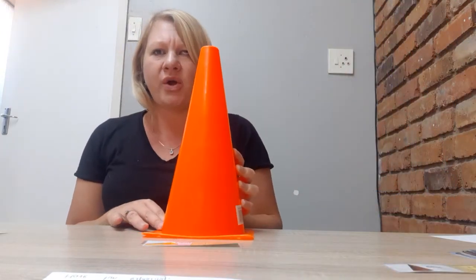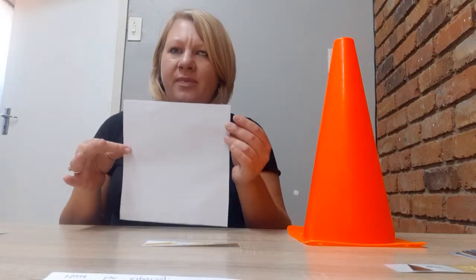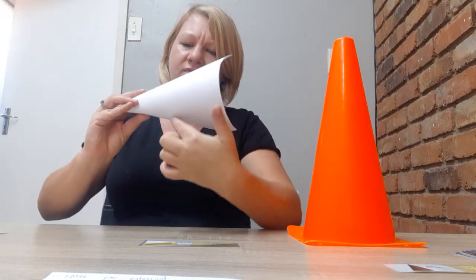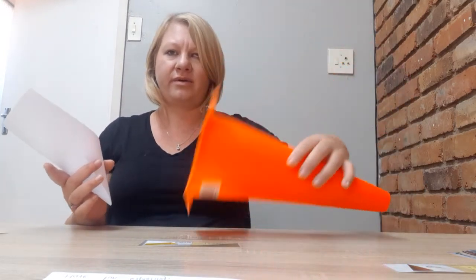Now the next shape might be a little bit difficult to find at home. It is a cone shape that we have. Moms, if you'd like, you can make your own cone shape. You can take a piece of paper. You can just roll it like that, staple or stick it together, and then you can just cut it around so it's the same size. And then you basically have got your own cone. A cone shape can be this way round, this way round. See what you can find.